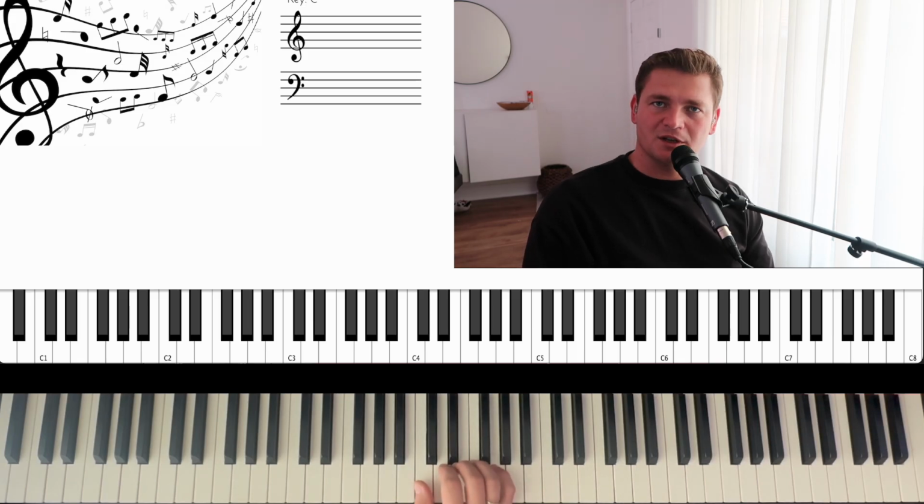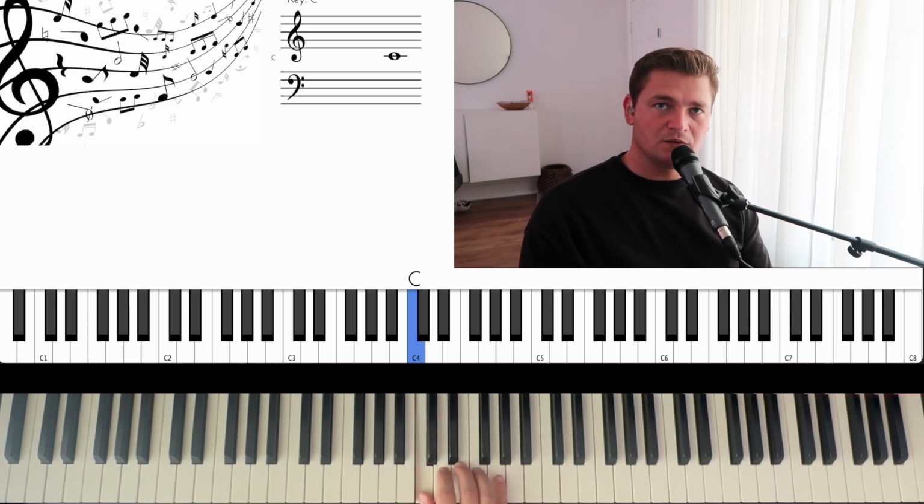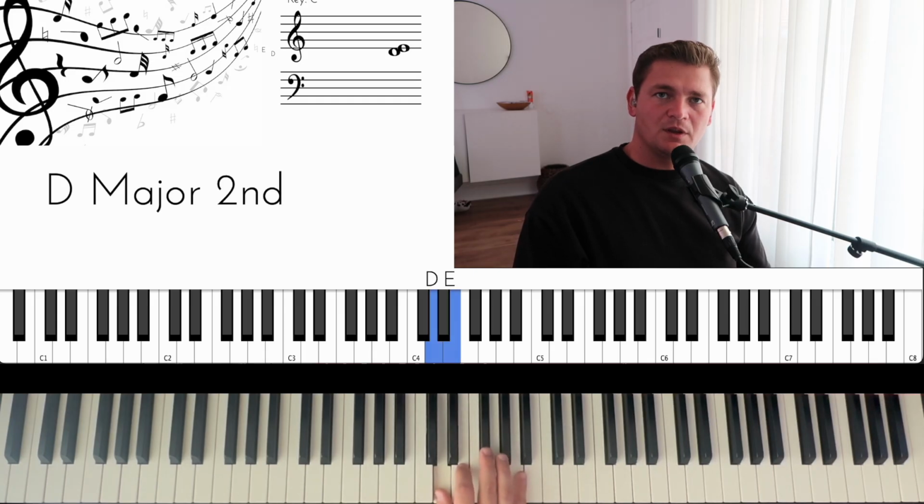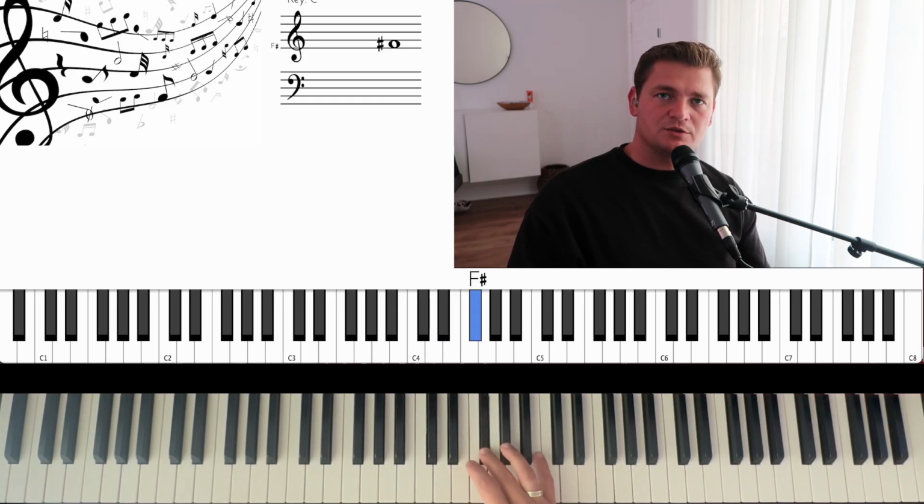So let's take a look at the C scale. C scale goes like this: C, D, E, F, G, A, B, C. That is a C scale. A D scale has two sharps: D, E, F sharp, G, A, B, C sharp, D.